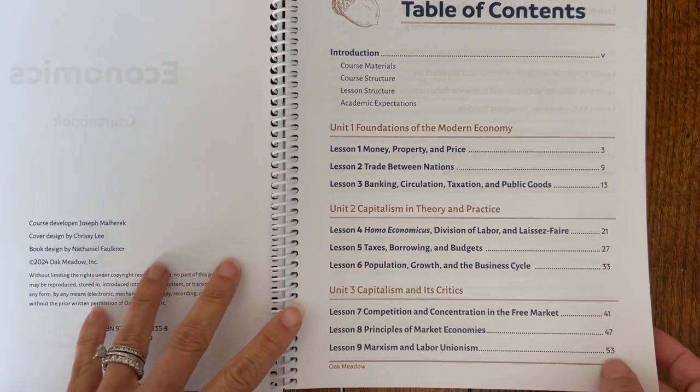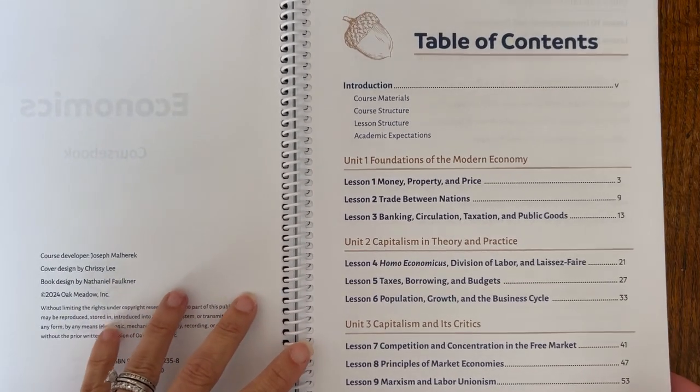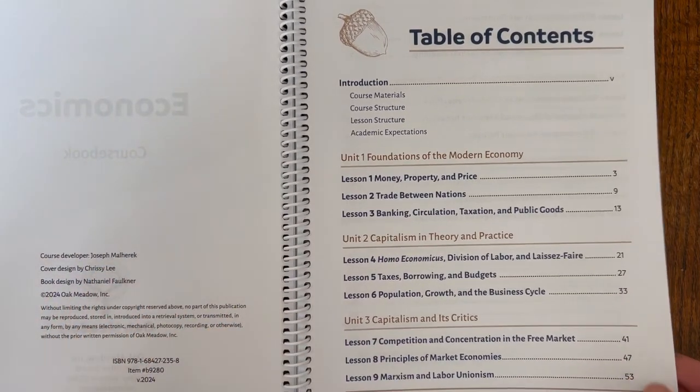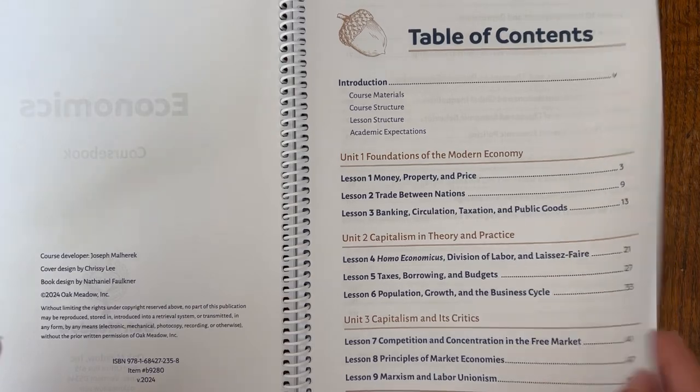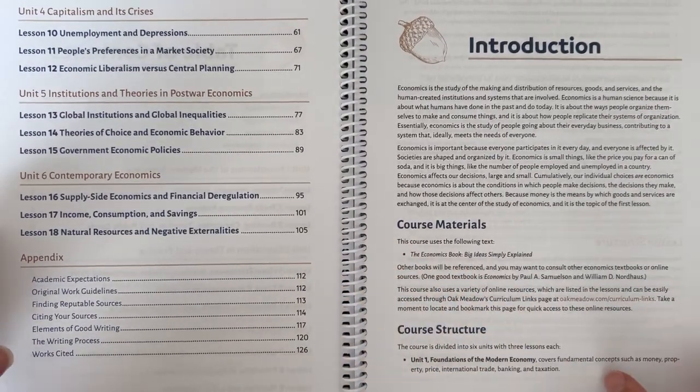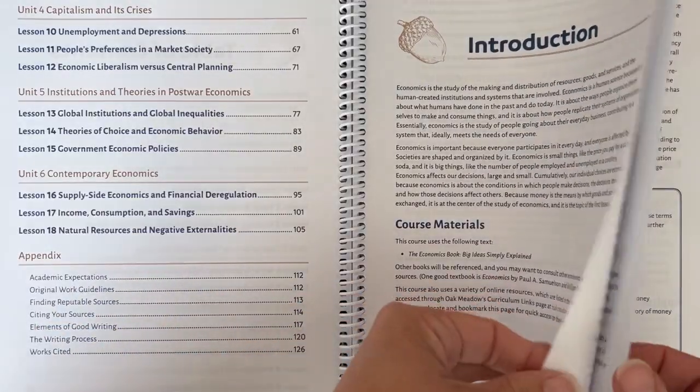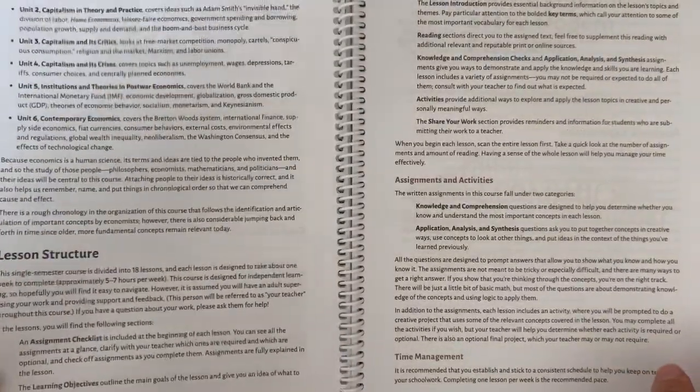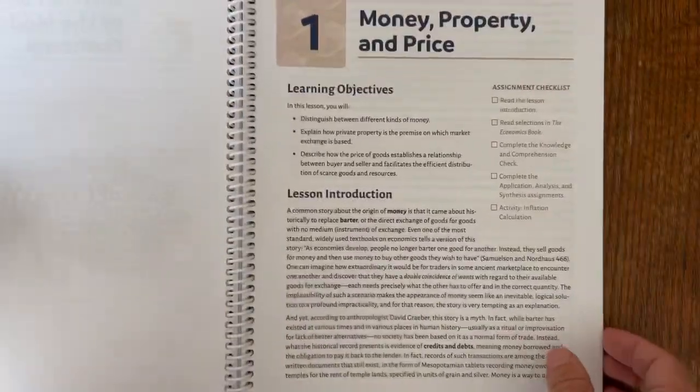And this is a one semester course, so often done in senior year, which is what we're doing it for. Here you can see the table of contents. And there is a very substantial sample available on their website if you're interested in that. Let's go to lesson 1.